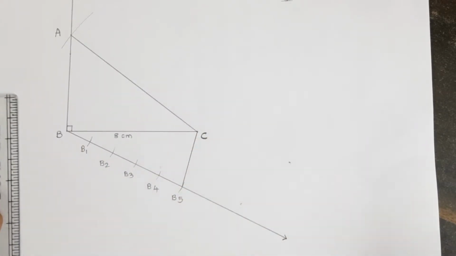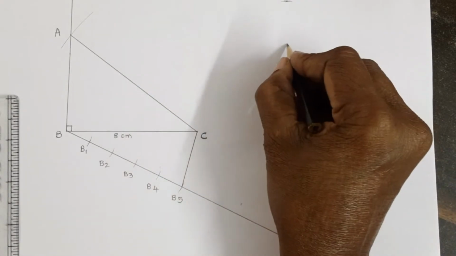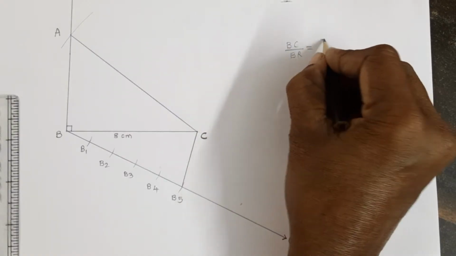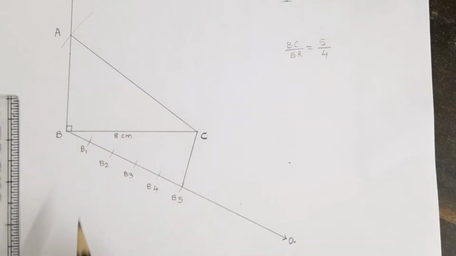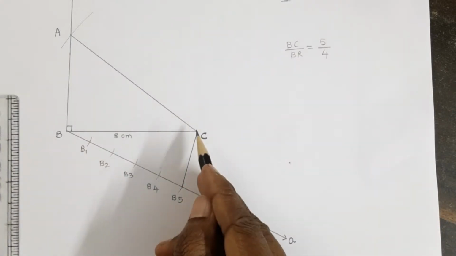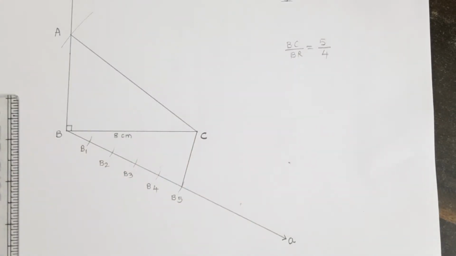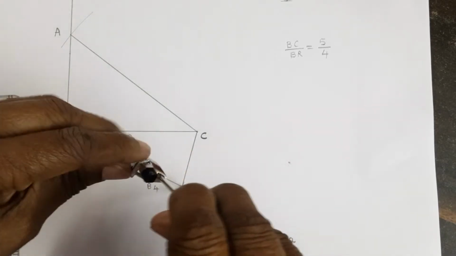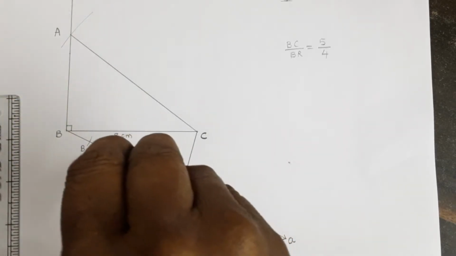Okay students, and then first I write down the A. Okay, that will be A ray. Then the ratio, students, the ratio is BC upon BR is equal to 5 upon 4. So that's why I join the B5 to C. Okay, and then I make a specific arc from B.